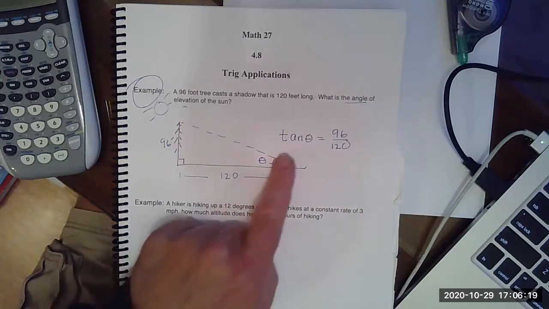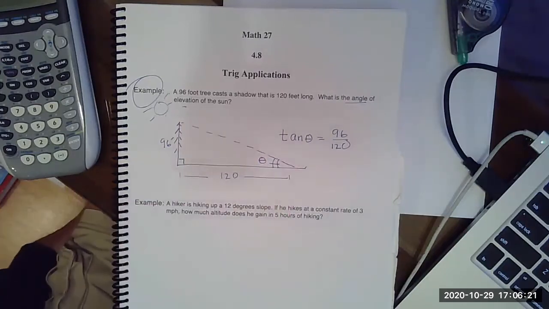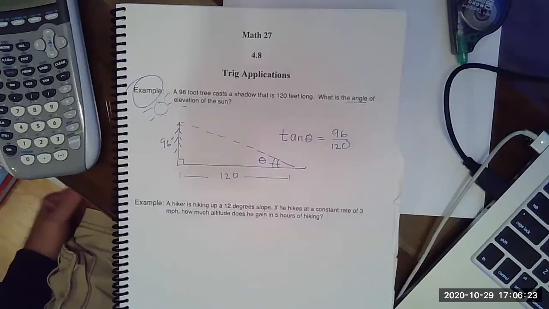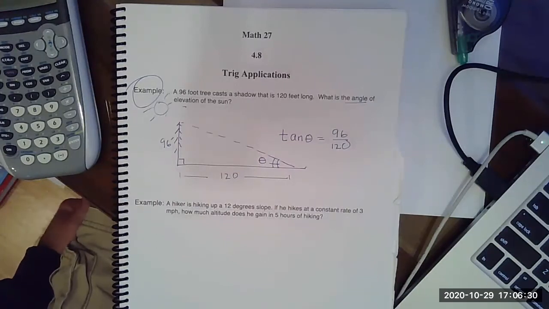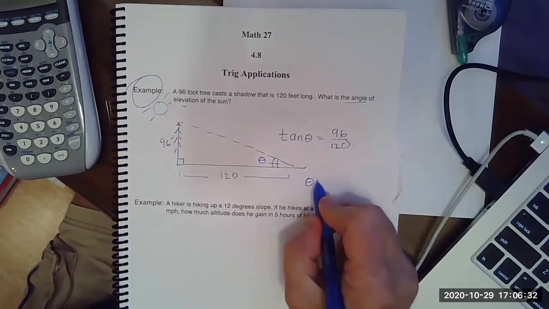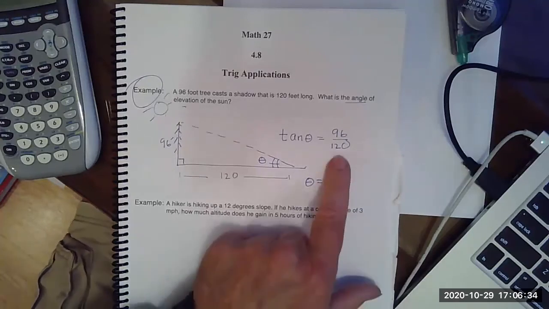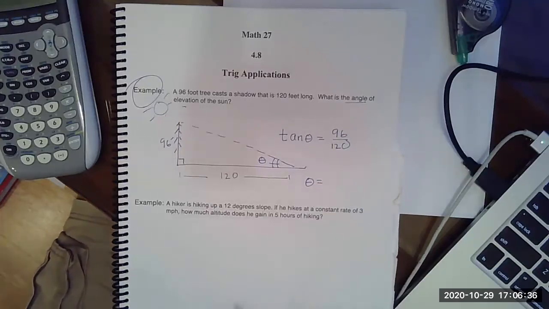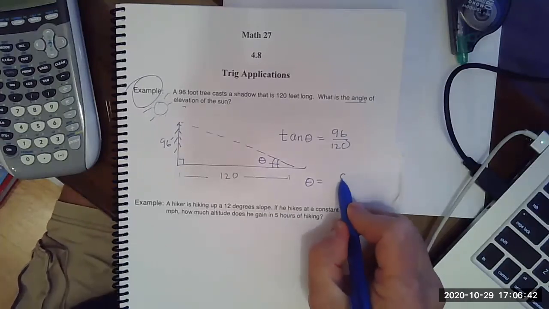That means I've got to peel off the tangent somehow. You guys remember me doing something like that, or how I do that? Any idea how to solve for the angle? I want theta all by itself. There's still going to be 96 over 120 on the right-hand side. What's going to happen with the tan?